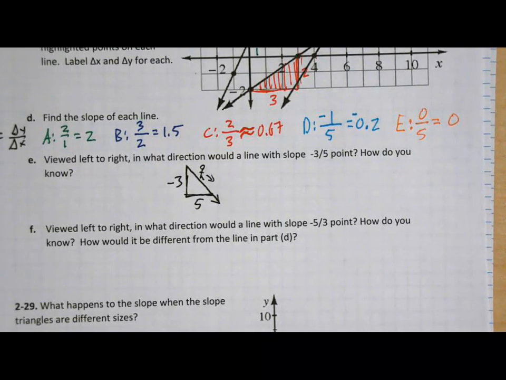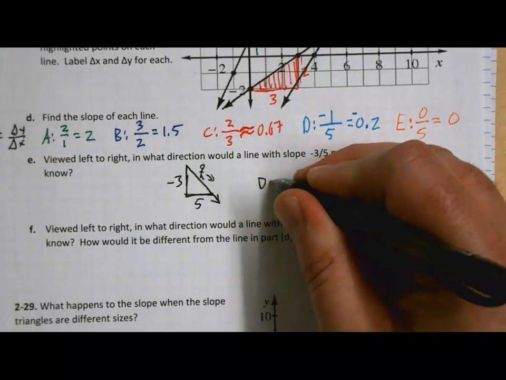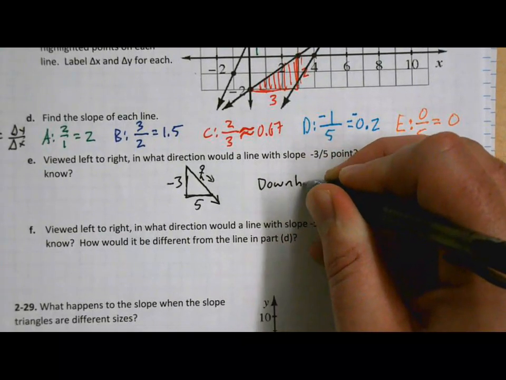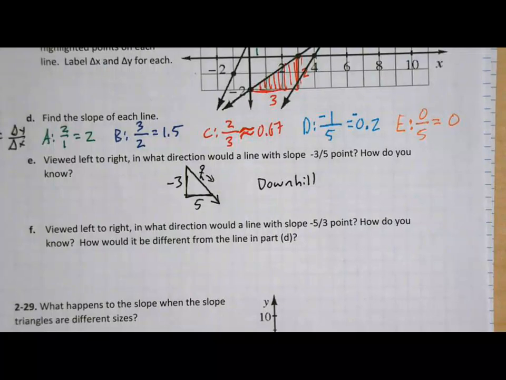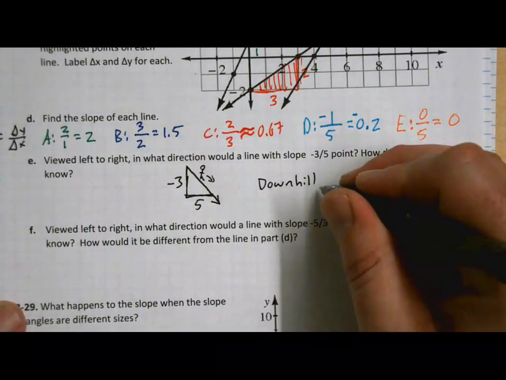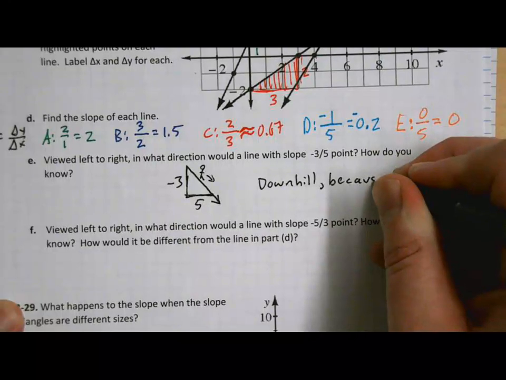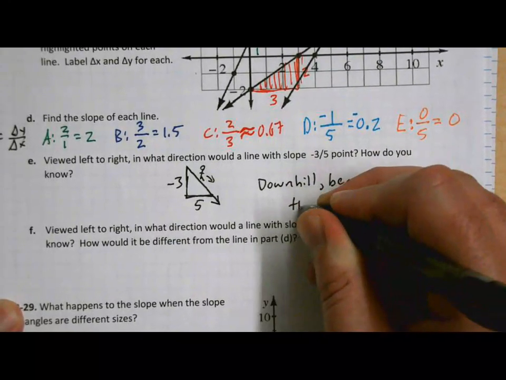So from left to right, we would say this is going downhill. And how do we know? Because of the negative.